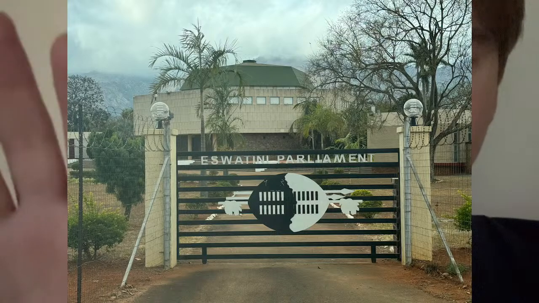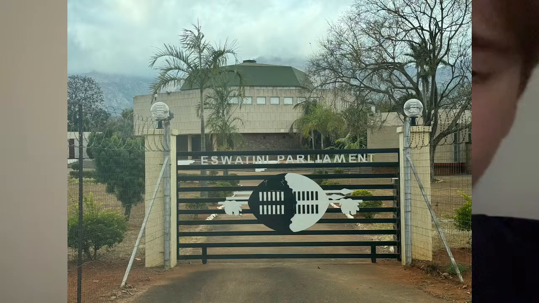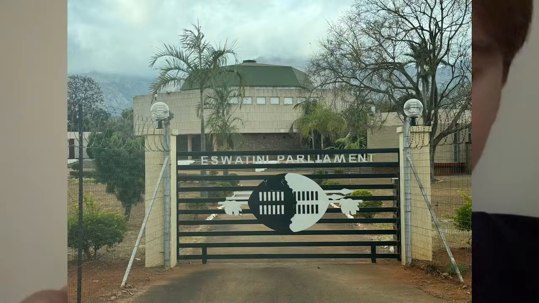The country and the Swazi take their names from Eswatini II, the 19th century king, under whose rule the country was expanded and unified. Its boundaries were drawn up in 1881 in the midst of the scramble for Africa. That's when all the European countries were trying to take bits of Africa.